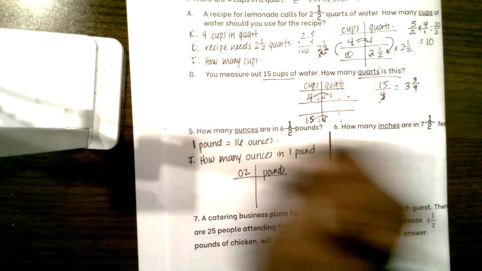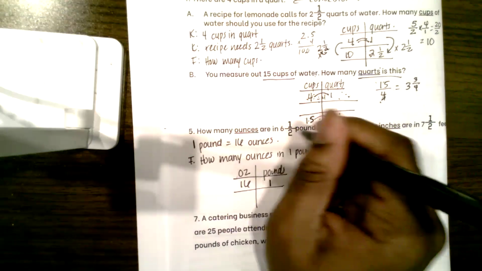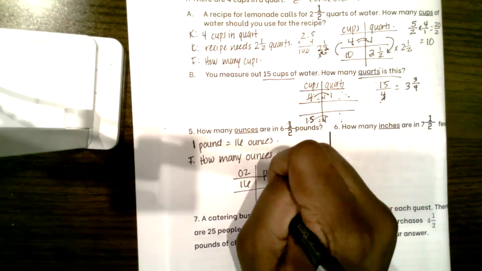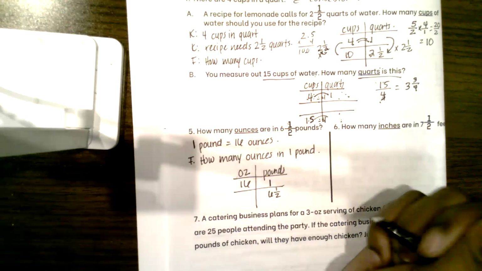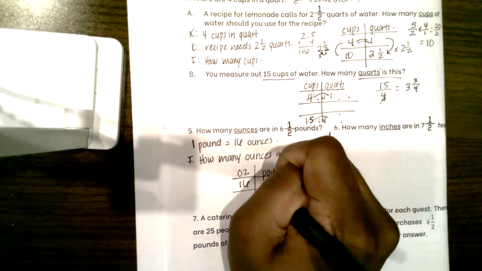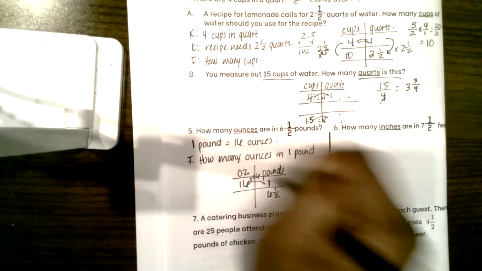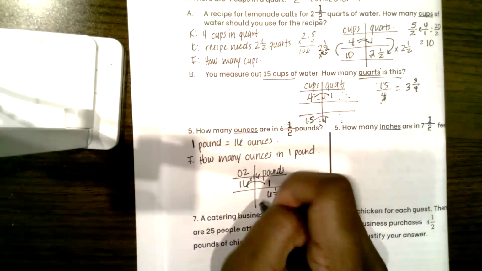What do we know? We know 16 ounces is 1 pound. And it says we have 6.5 pounds, right? How many ounces? We know to get from 1 to 16, you multiply by 16. So it looks like you have to multiply 6.5 times 16.